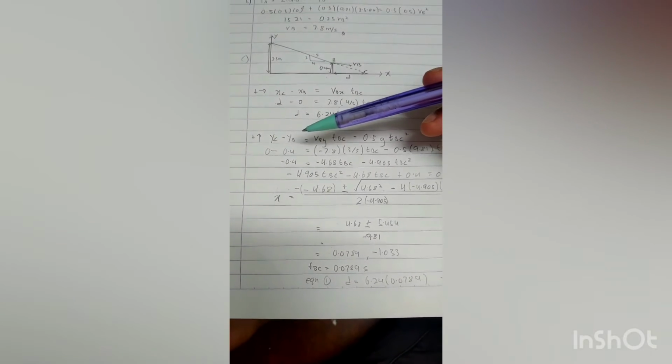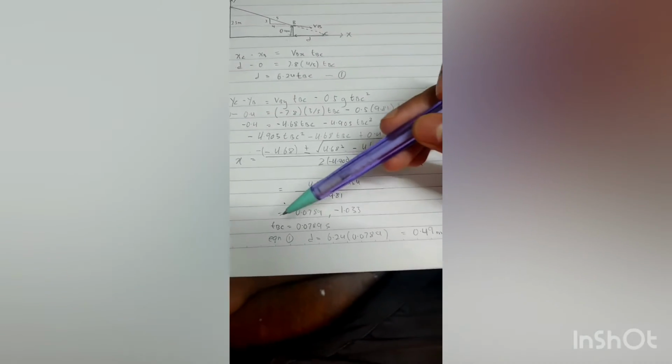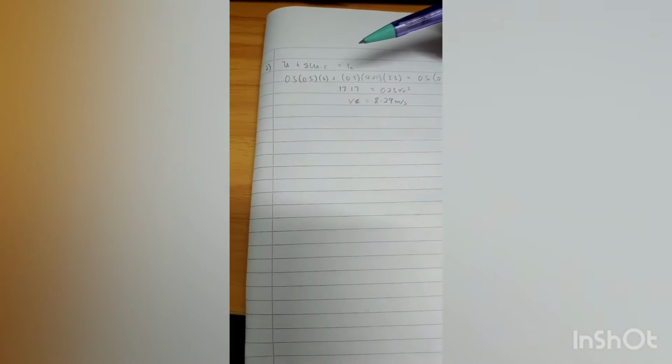For the kinematic relationship in the Y direction, by using the quadratic formula, we get TBC equal to 0.0789 seconds. Substituting into equation 1, we get the distance D is 0.49 meter. For question D, we can determine the velocity at the object landing, the velocity at C, by using the principle of work and energy. So the velocity at C equals 8.29 meter per second.